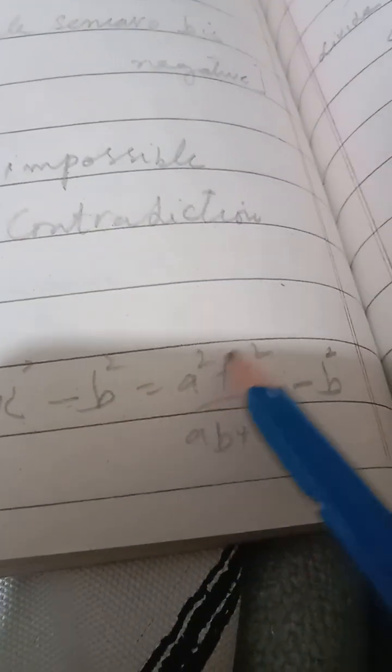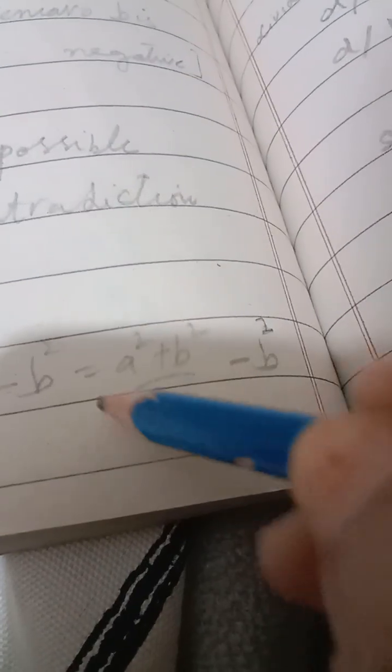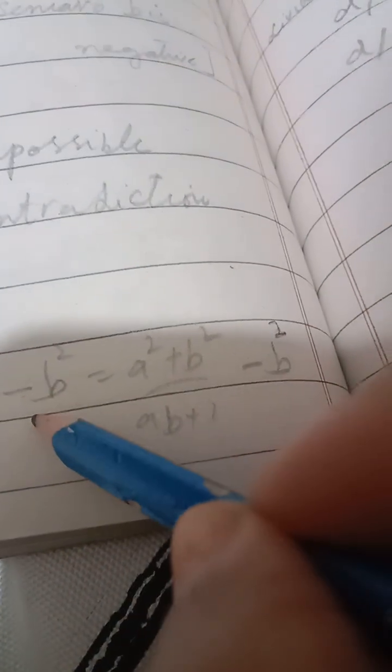So if the discriminant of the quadratic part is less than or equal to 0, then K minus B square is equal to (A square plus B square) upon (A plus B) minus B square. On both sides we take the square and subtract.